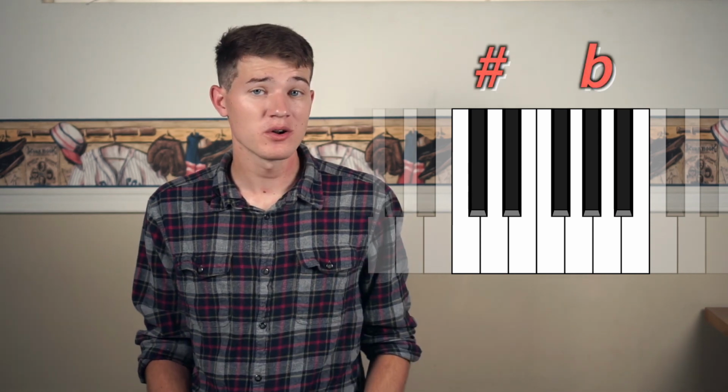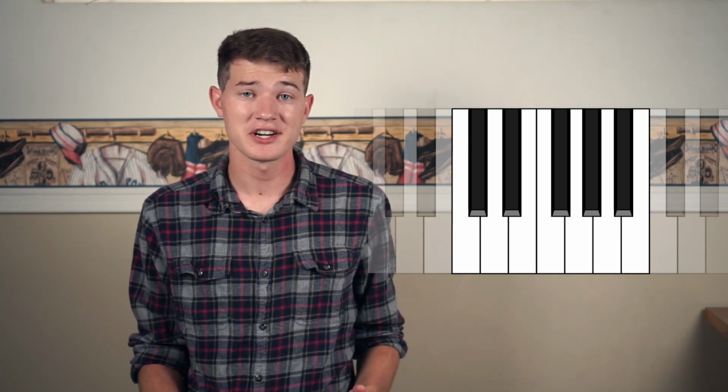The black keys are known as accidentals, or more commonly, sharps and flats. A sharp means the note is higher, and a flat means the note is lower. We denote a sharp with the hash or the pound symbol, and a flat with what looks like a small lowercase b. While all of the white keys have letter names, the black keys don't have their own letter names. They're only named relative to the white keys that they are near.